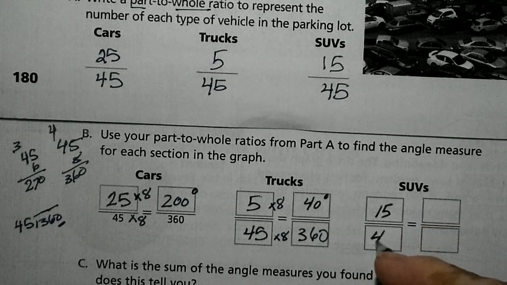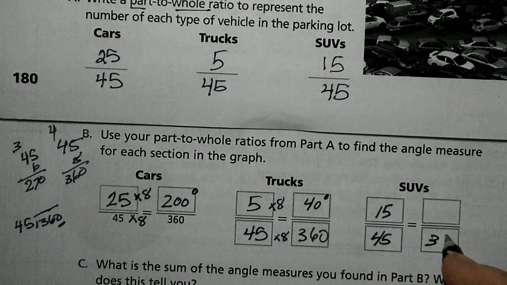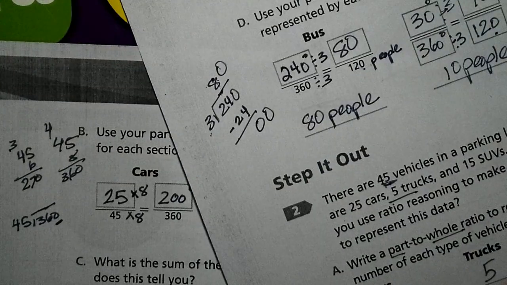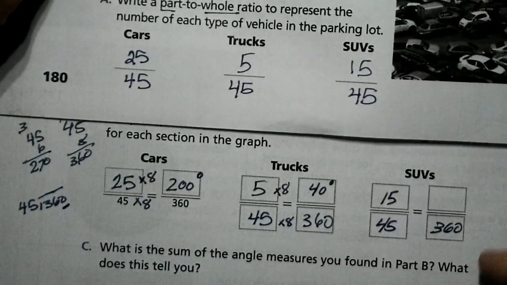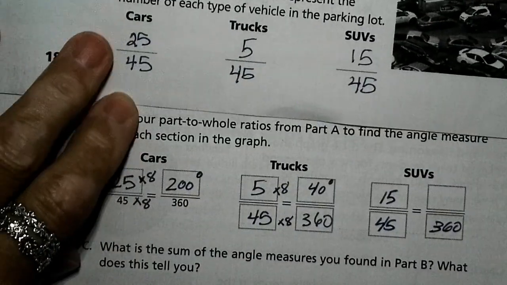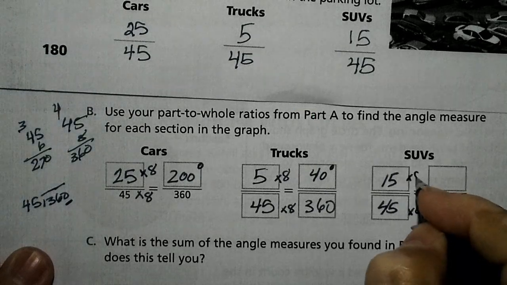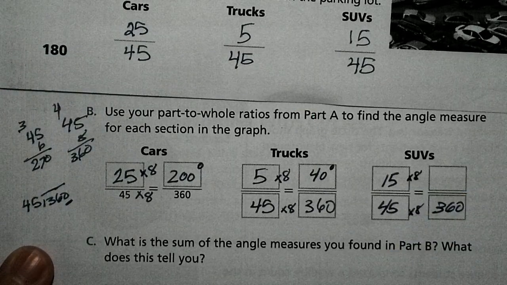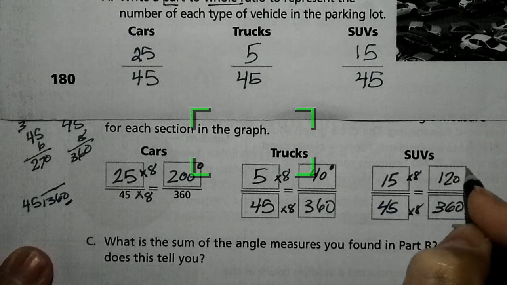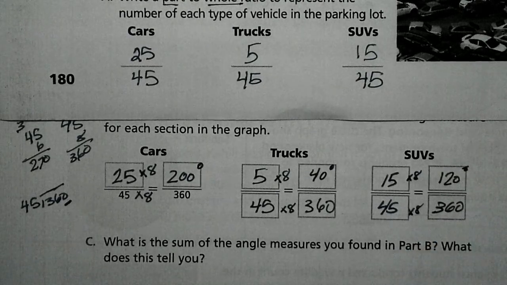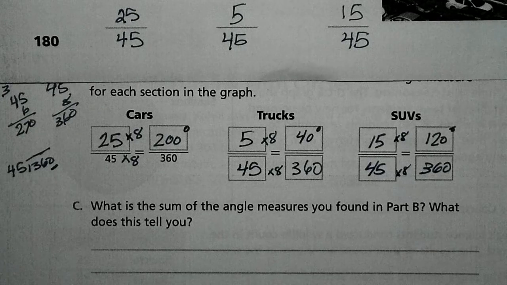And my SUVs. Sorry, I was trying to. So that would mean it would have 100 or maybe 120. Yep, so yeah, 120. All right. I was thinking if you added the 240.